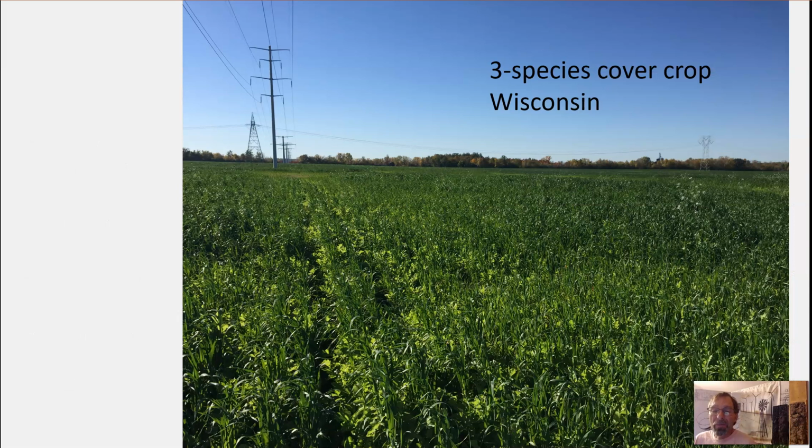The other option for keeping your soil covered is a cover crop. This one is in Wisconsin, the 3 species cover crop. You can see there's excellent coverage of the soil. Rain, wind are not going to do anything to this soil because it's got a good vegetative cover on top of it.